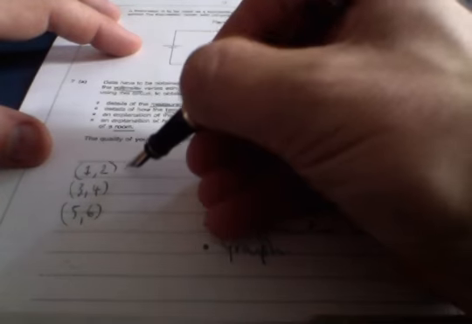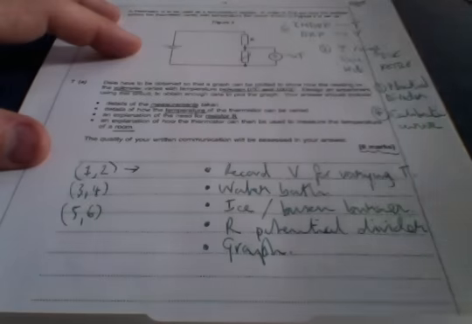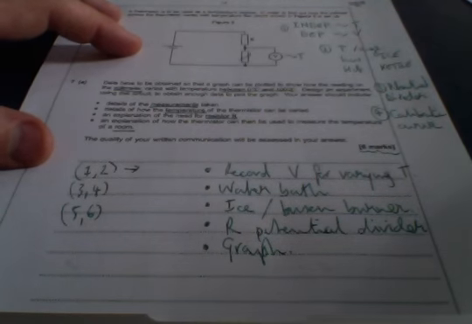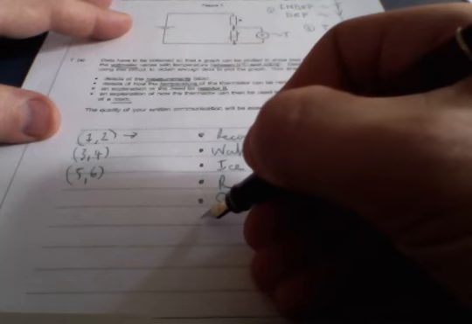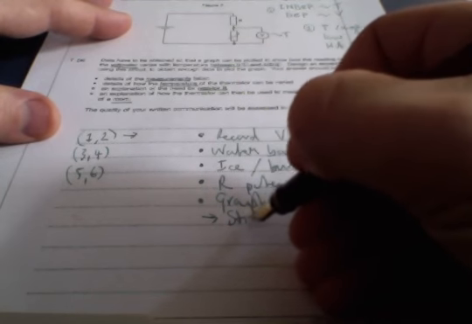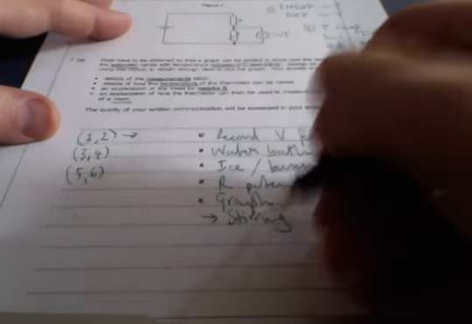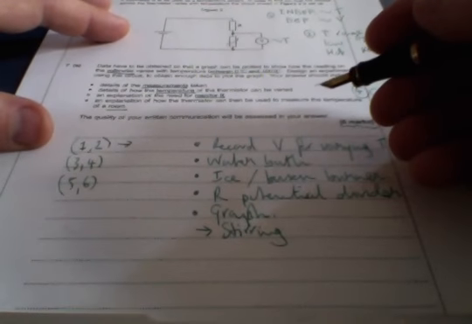Now in order to hit 1 and 2, you needed, oh, and also they talked about, I'll put this on, stirring the solution. They also talked about calibration.